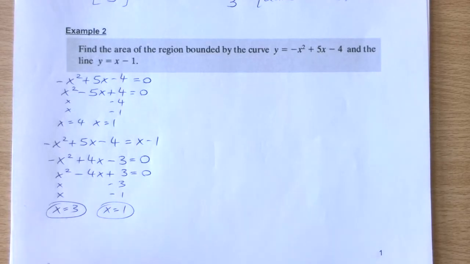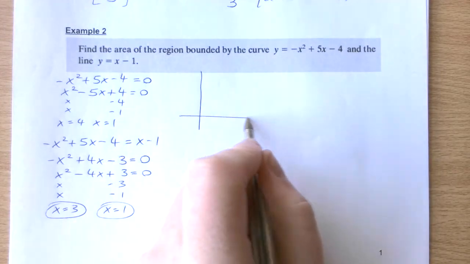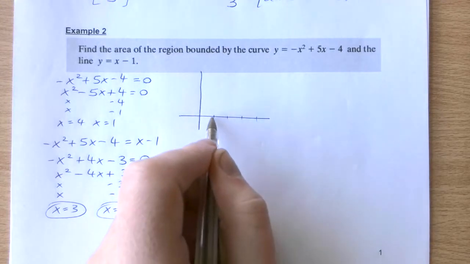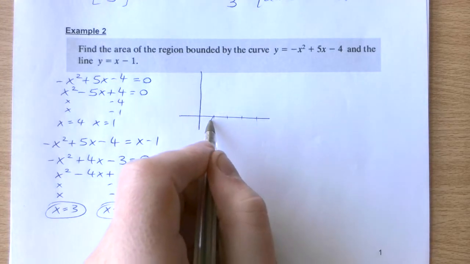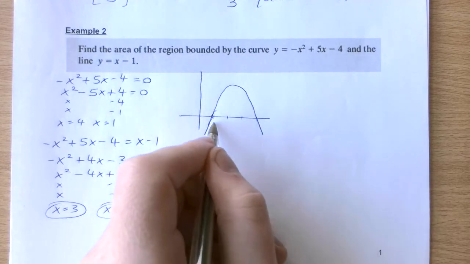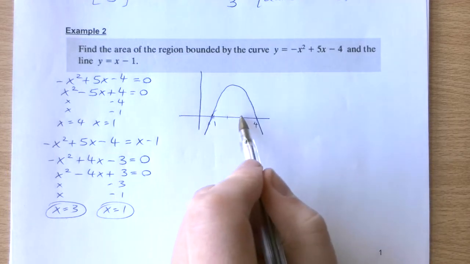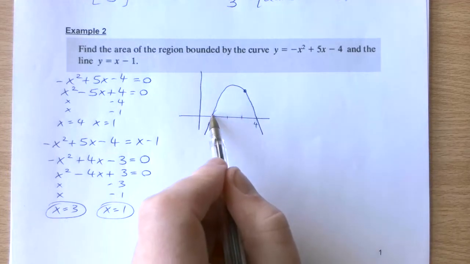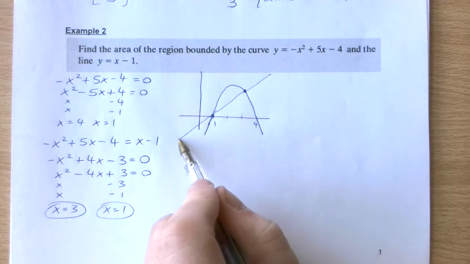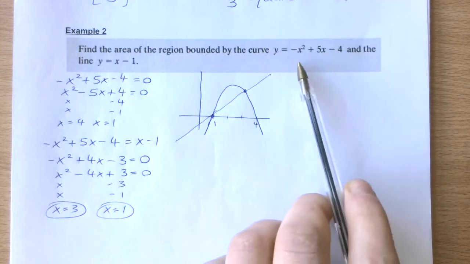So to draw a rough diagram here, we can actually figure it out. 1, 2, 3, 4 is all we need. It is an n-shaped curve. So that's the 2 points. So this is the point 1 and this is the point 4. And then we also know that the line goes through here and it also goes through this point. So we can actually just draw that one in there as well. Now it's said what we're trying to find the area of the region bound by the curve.